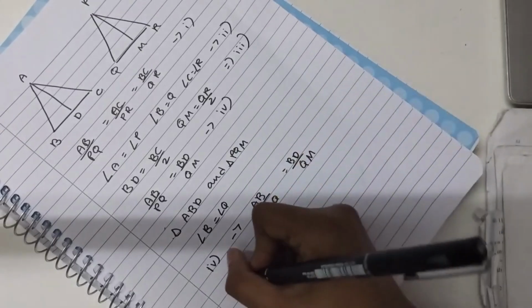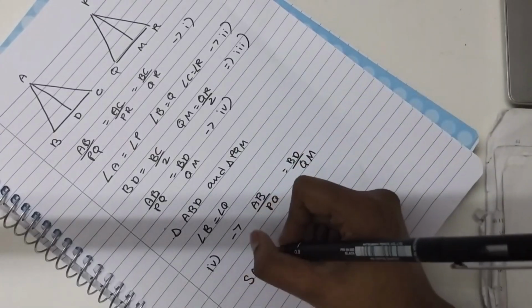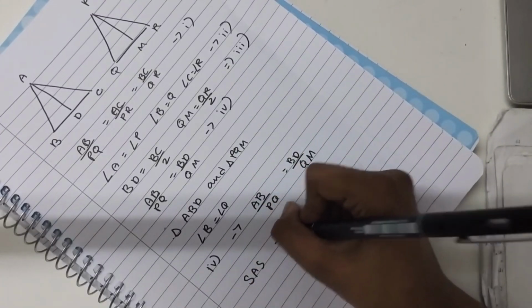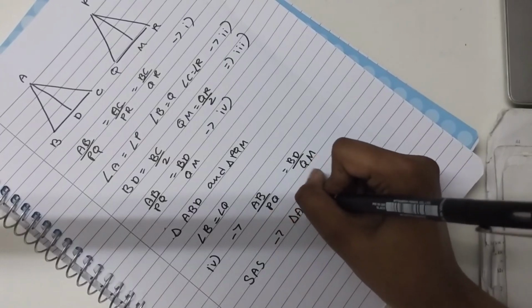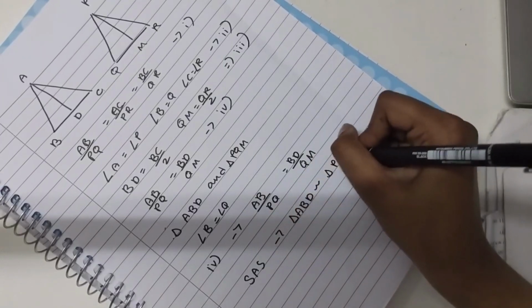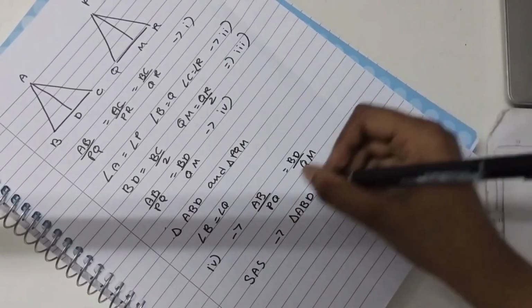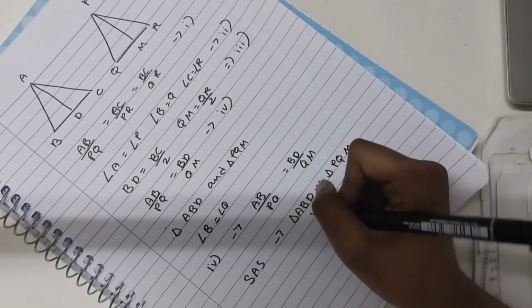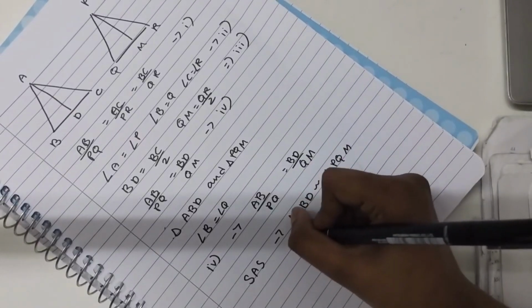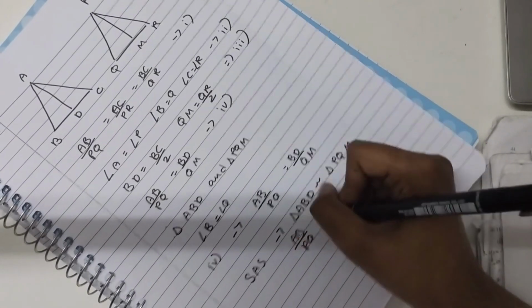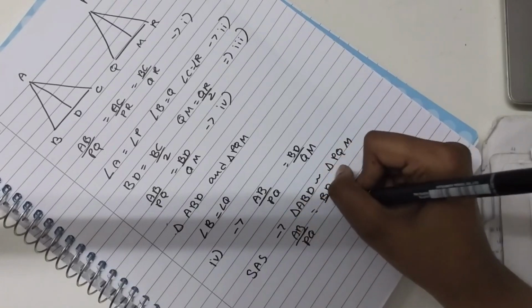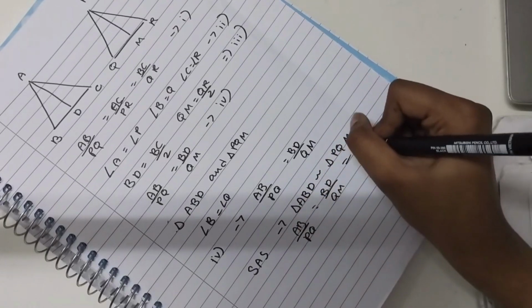So by the SAS criterion, we can say that triangle ABD is similar to triangle PQM. And if triangle ABD is similar to PQM, we can say that AB by PQ is equal to BD by QM, which is equal to AD by PM.